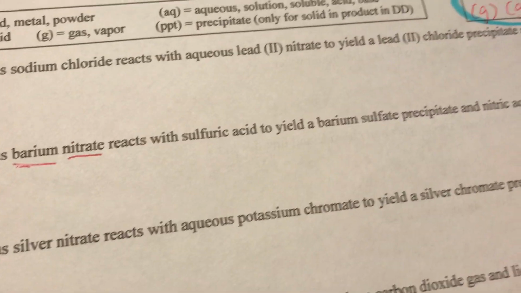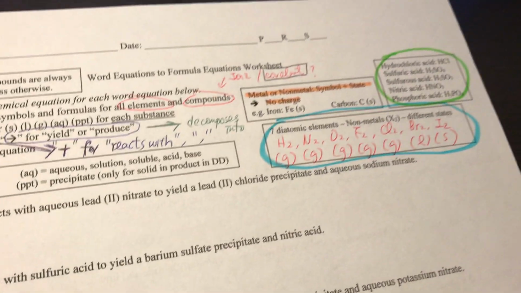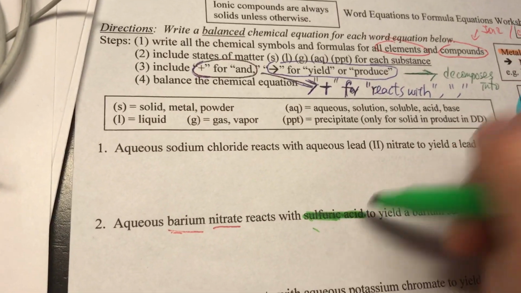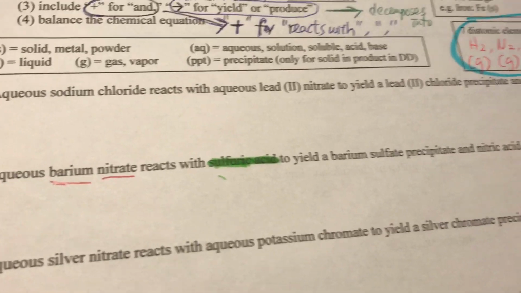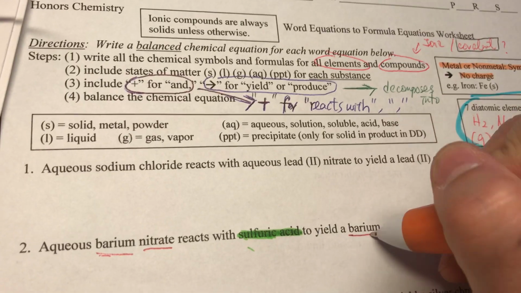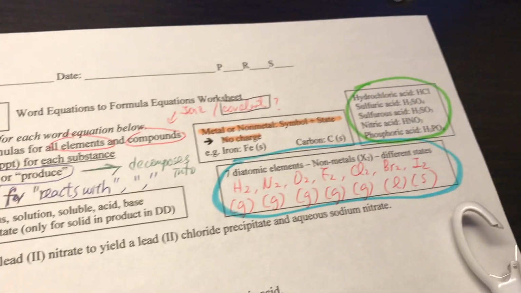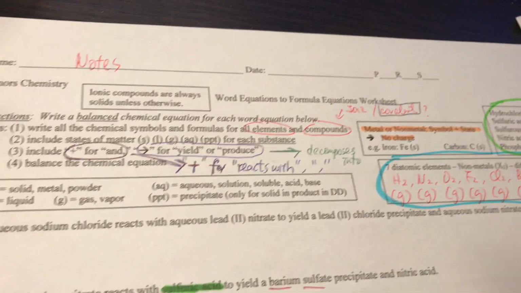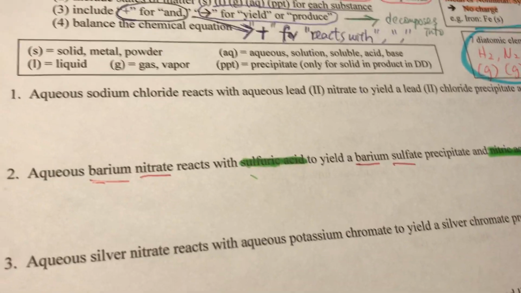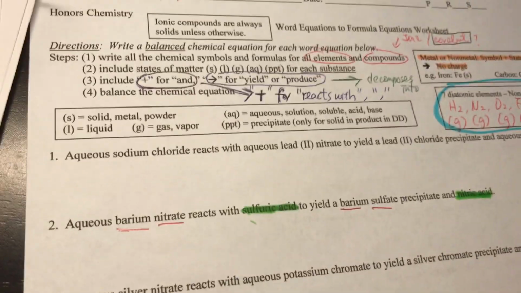Sulfuric acid is one of the green highlighted ones. It is an acid, so I'm going to highlight that. And barium sulfate is also ionic, so I underline the cation and anion. And then nitric acid is also one of the acids, so I highlight that. Then I'm going to use the blue pen.